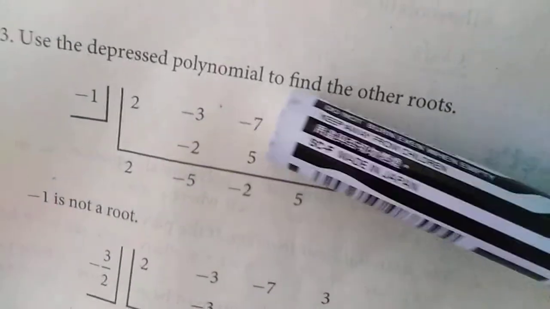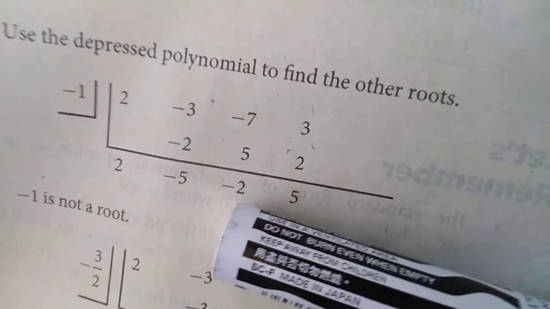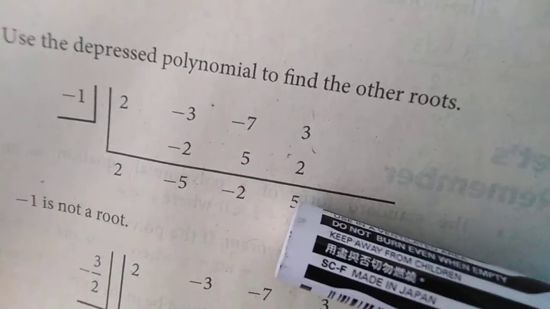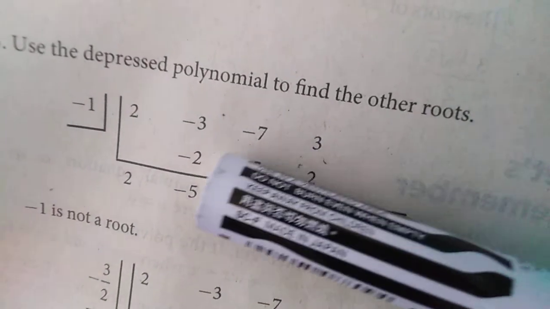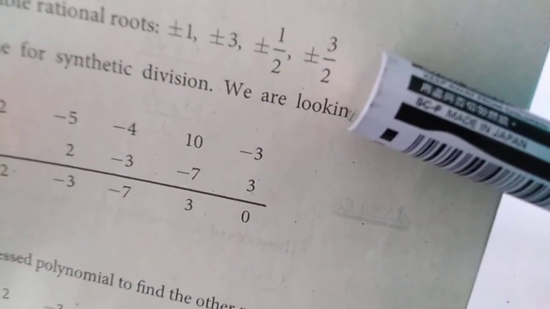We use the same method again, not the depressed polynomial, since the remainder is not 0, so we use synthetic division again on the coefficients 2, negative 3, negative 7 and 3. Then we use the root negative 3 halves.